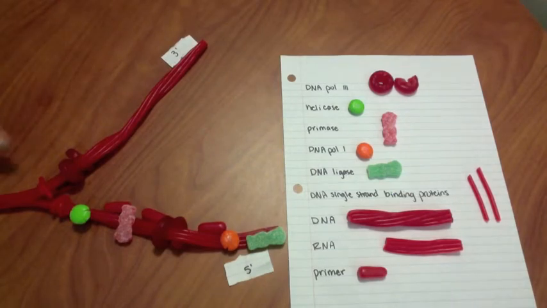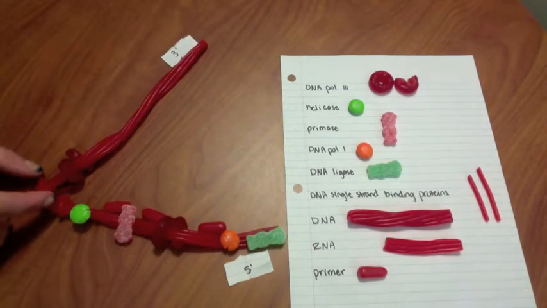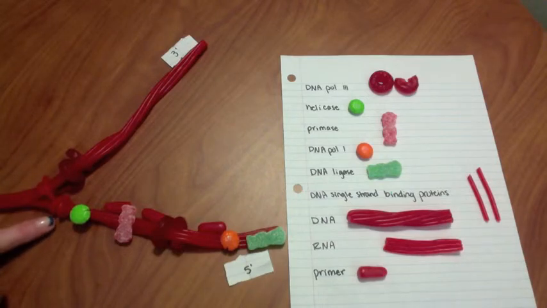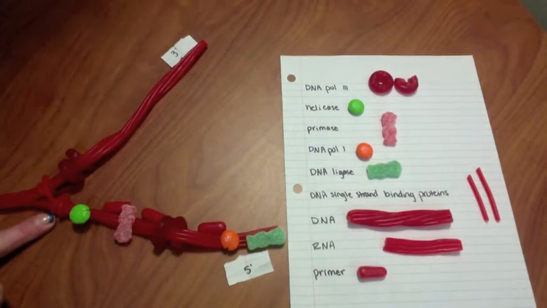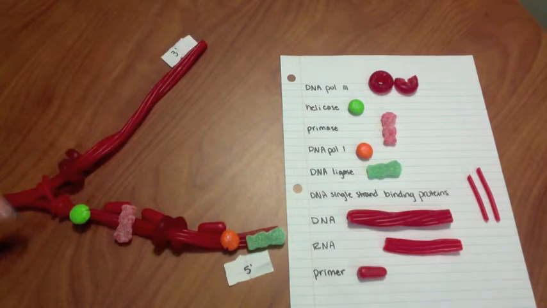Single-strand binding protein. Single-strand binding protein is a protein that binds to the unpaired DNA strands during DNA replication, stabilizing them and holding them apart while they serve as templates for the synthesis of complementary strands of DNA.